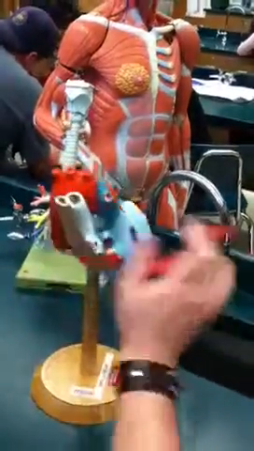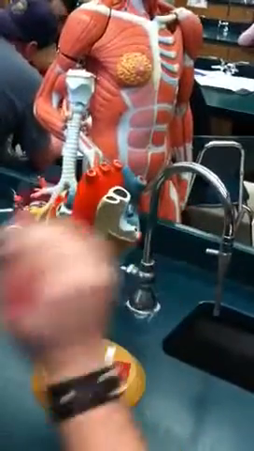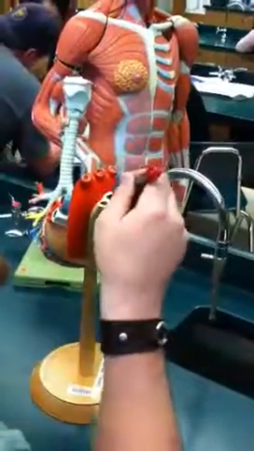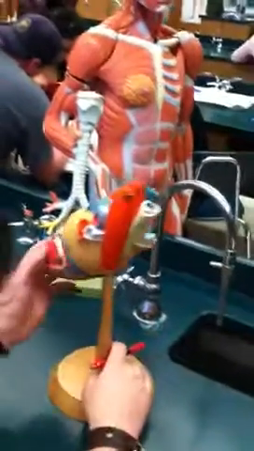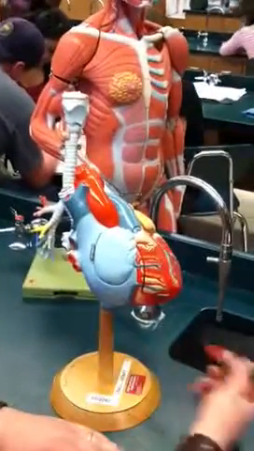And just for understanding where this is, this is the trachea, this is the esophagus. I think we covered it. Okay, that's the heart.